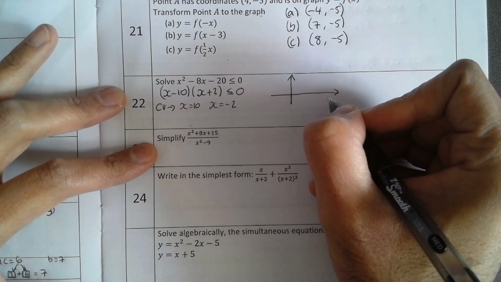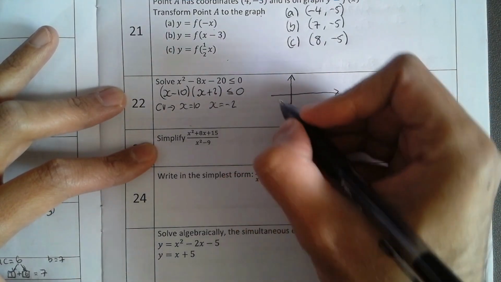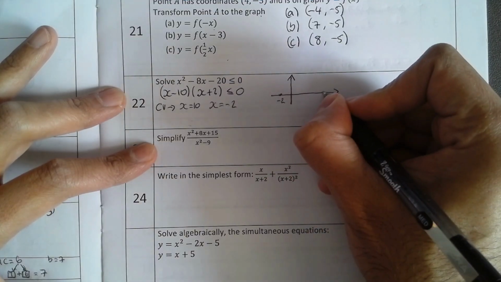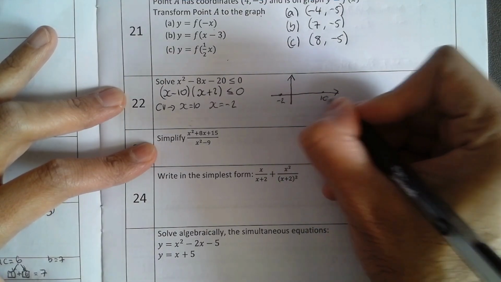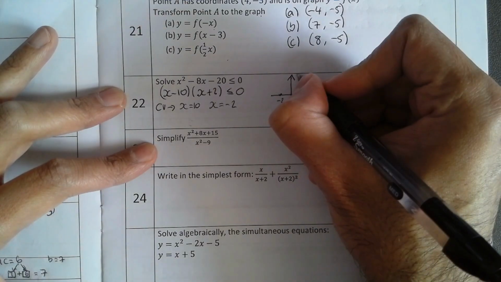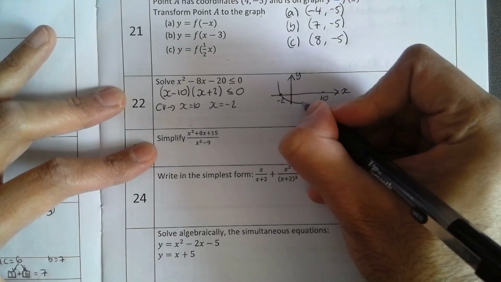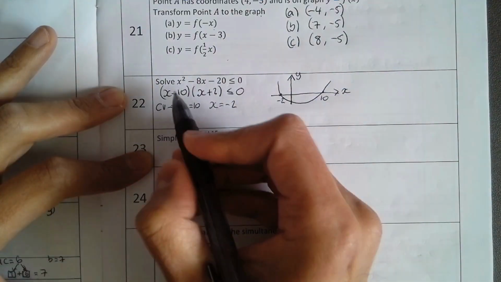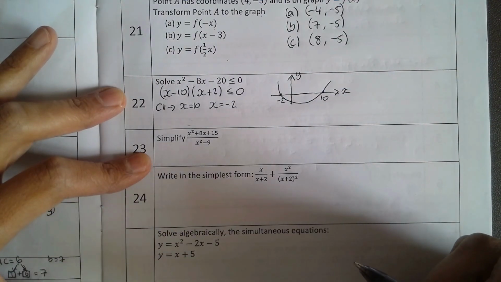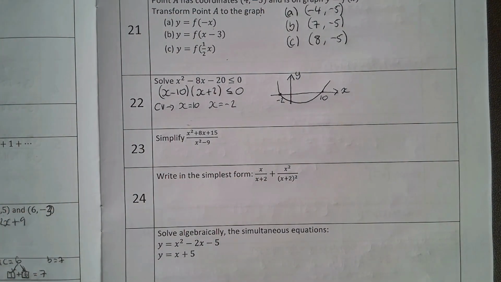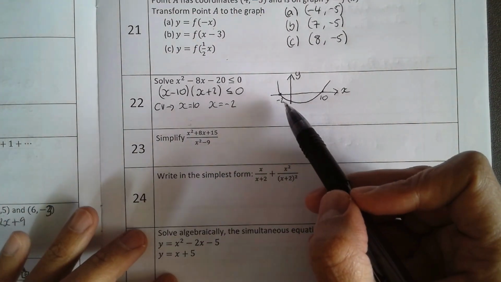So I'm going to have a point that crosses at negative 2, and I'm going to have a point that crosses at 10. So my graph is going to look something like this. Okay, it's going to be a happy parabola because we've got a positive x squared. Okay, right, so my next job is to now decide what the inequalities are.